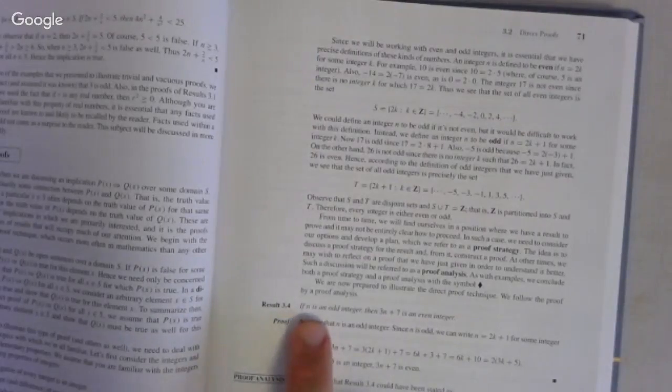And just to give you an example, if we look at this result 3.4, if n's an odd integer, then prove that 3n plus 7 is an even integer. If we're going to do this by direct proof, all I'm going to do is use the fact that I know what it means to say that n is an odd integer. I'm going to make this little substitution, n is equal to 2k plus 1 for some integer k, and I'm going to plug that expression for n right here into 3n plus 7. And what we do is we plug that in, combine a bunch of like terms until we can finally show that what we're left with is divisible by 2, which again shows that this thing is even.